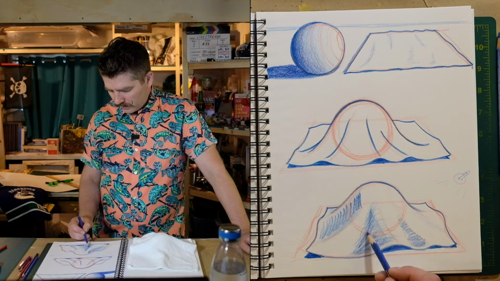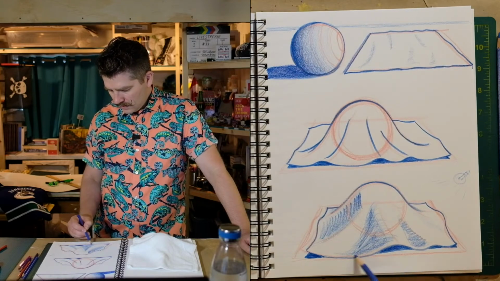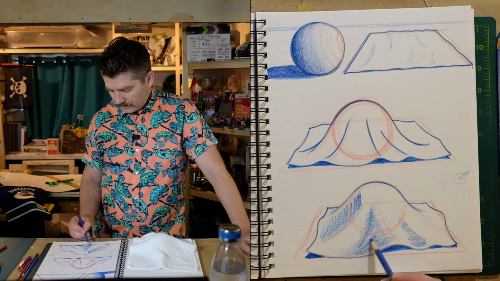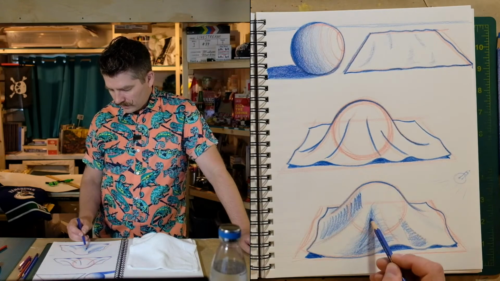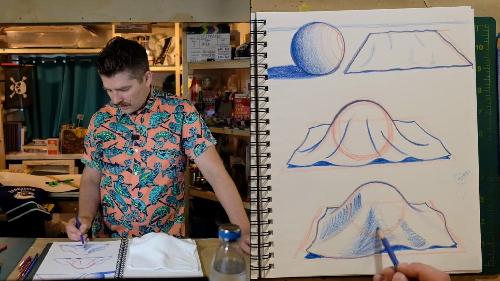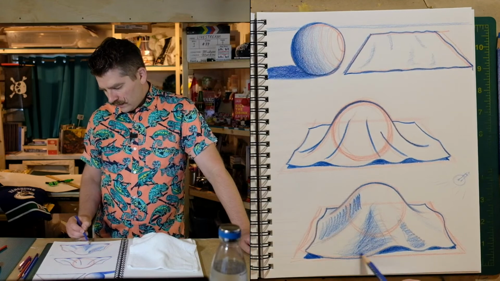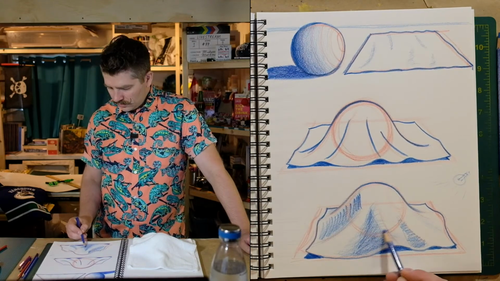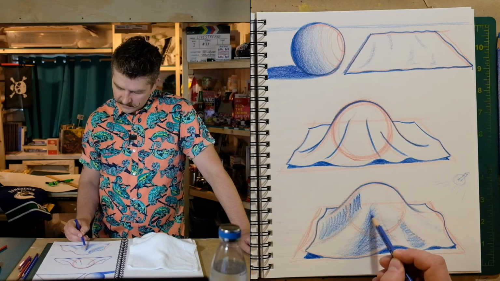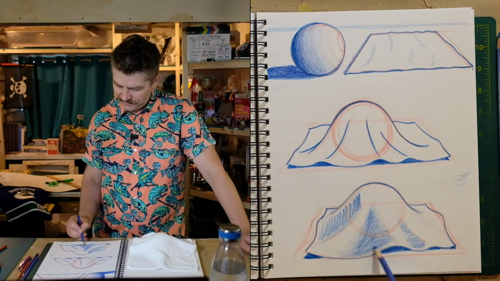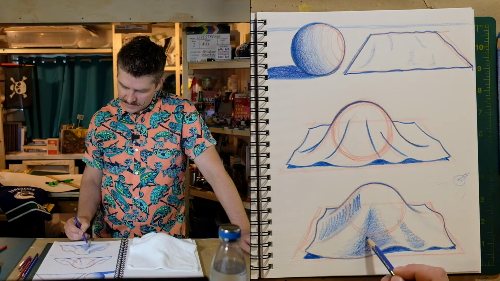I don't know how many people have ever used clay. I love using clay. I actually have some behind me, and one of these days I'd love to teach a little bit of sculpture making. That's probably next summer before I get to that.